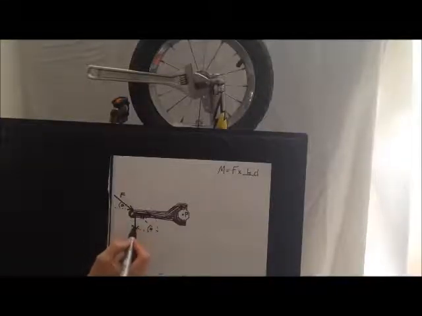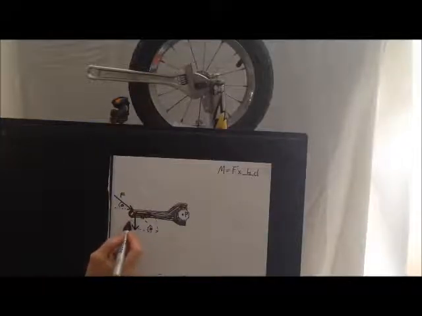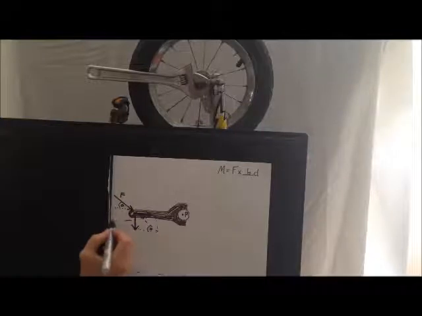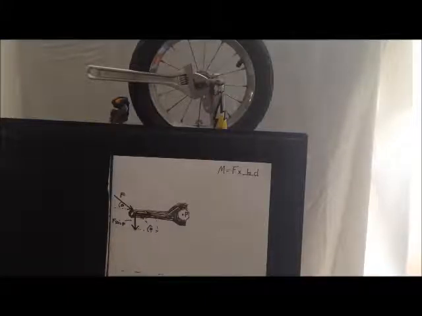We're working out the moment due to this vertical component, and this vertical component here is F sine theta. So the moment due to this vertical component is equal to F sine theta times its moment arm, which is that same distance along there, call it distance d.